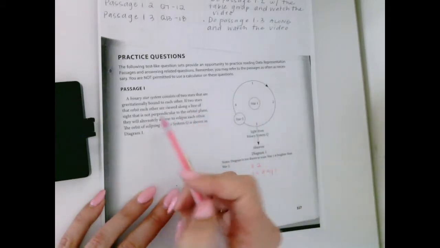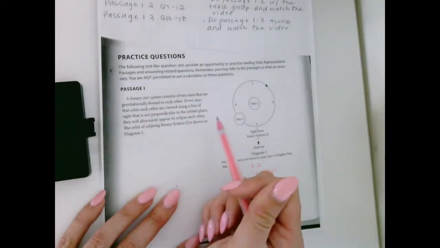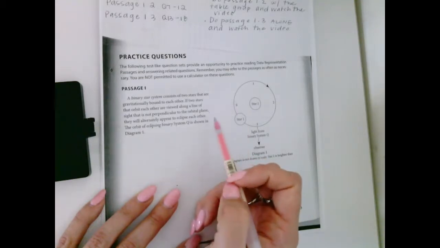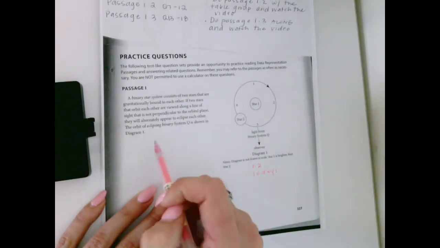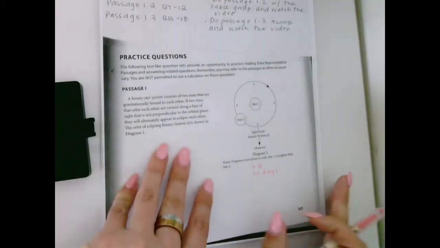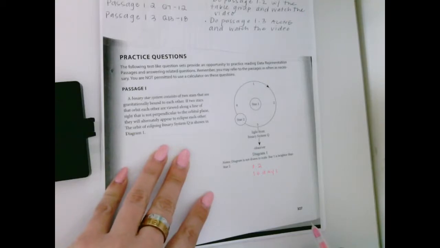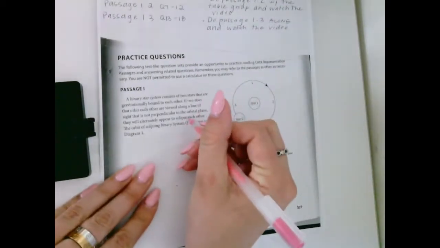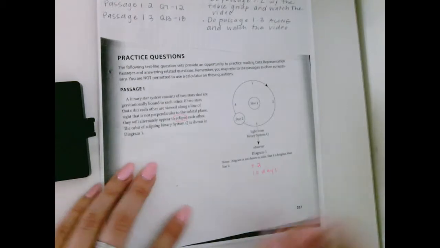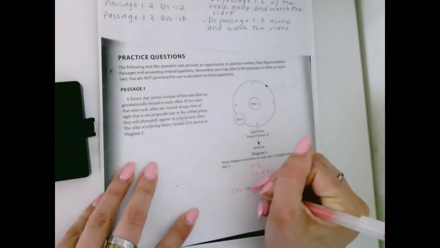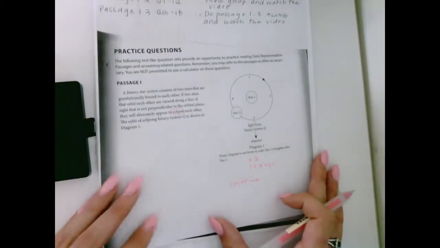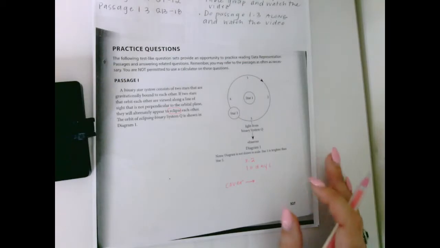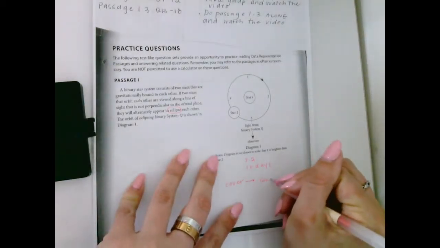So it says two stars that are gravitationally bound to each other. If two stars that orbit each other are viewed along a line of sight that is not perpendicular, they will appear to eclipse each other. The orbit of eclipsing binary system Q is shown in diagram 1. So if they eclipse each other, what does that mean? Yeah, so they cover each other. So does that mean the magnitude then would be small or large? If something is covering another star, is the brightness you're going to see be smallest or largest? Smallest. Yeah, so that's going to be the smallest.